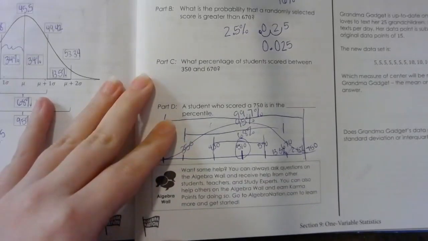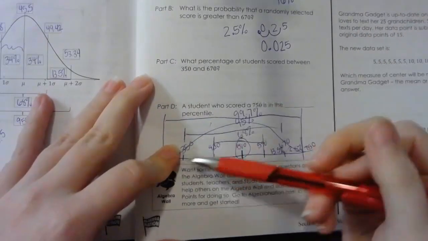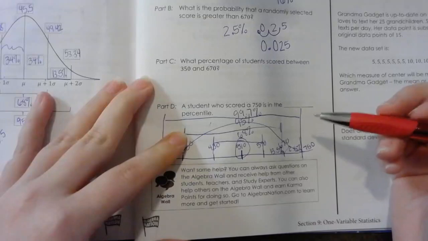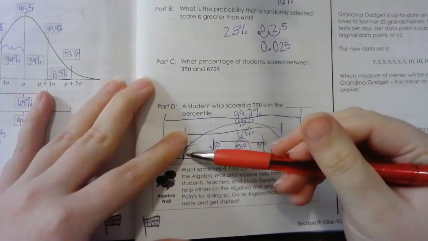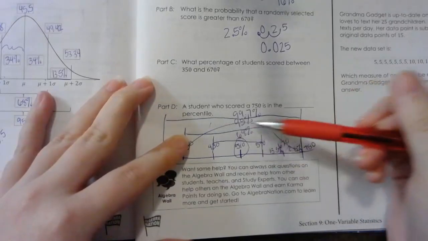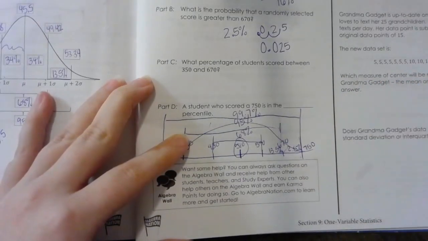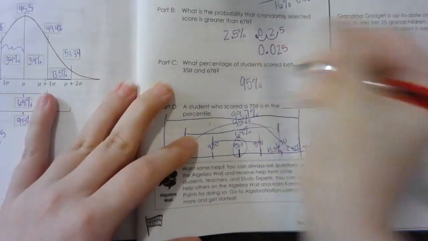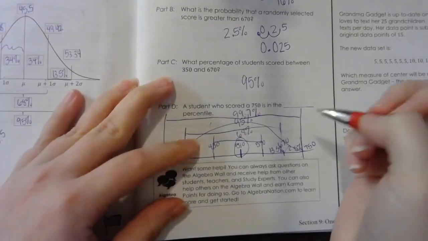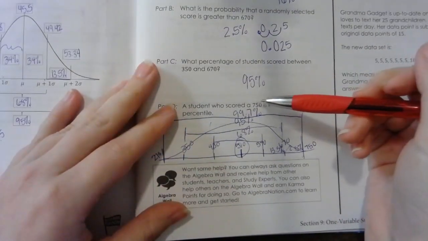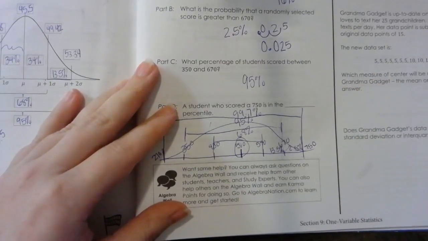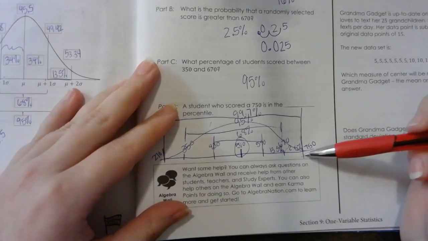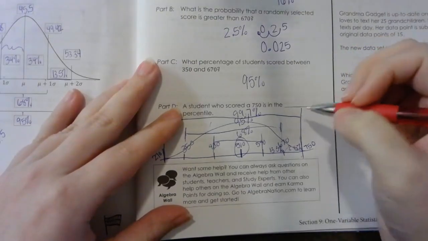What percentage of students scored between 350 and 670? So between 350, that's down here, and 670, that's up here. Well, that's easy because our empirical rule says that 2 standard deviations below and 2 standard deviations above is 95% of the data. So that is already labeled for us as being 95%. So 95% of students scored between 350 and 670. And then a student who scored a 750 is in the blank percentile.